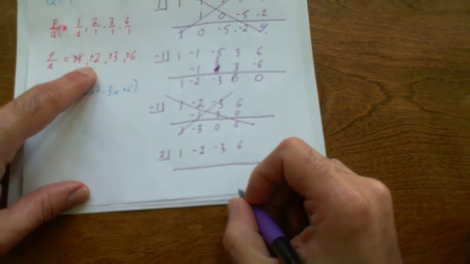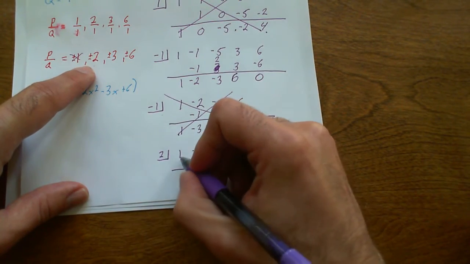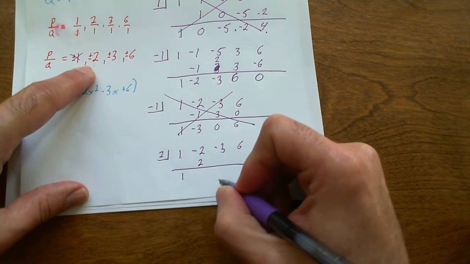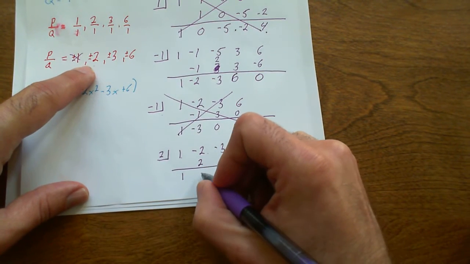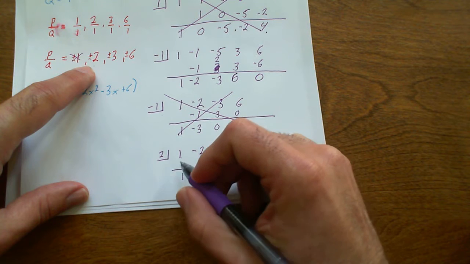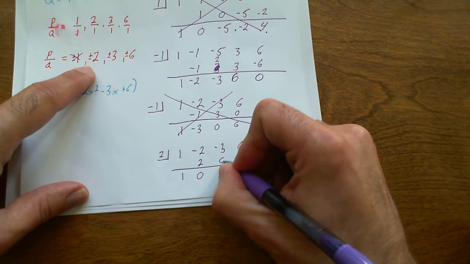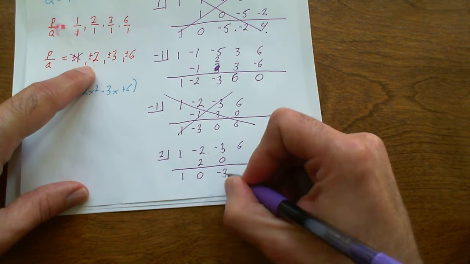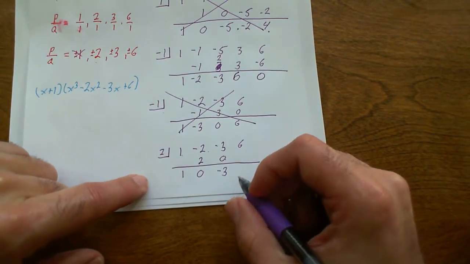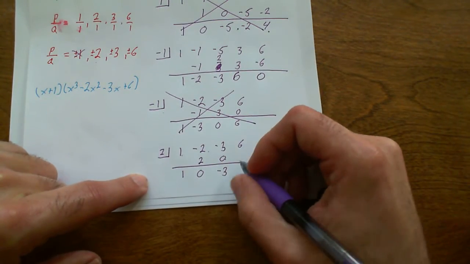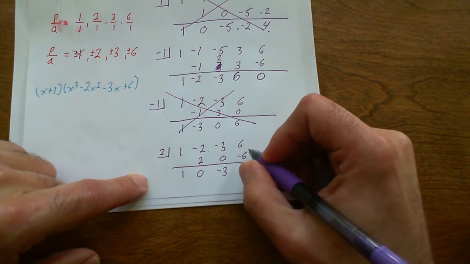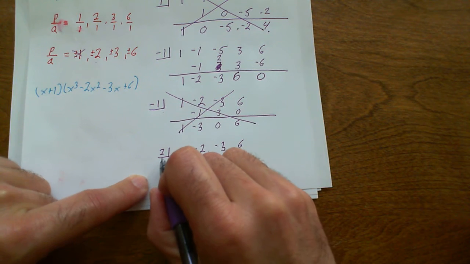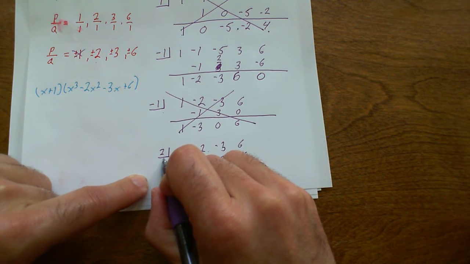Okay, synthetic division. Bring my 1 down. What's 2 times 1? 2. What's negative 2 plus 2? 0. What's 2 times 0? 0. What's negative 3 times 0? Negative 3. What's 2 times negative 3? Negative 6. And 6 minus 6 is 0. And guess what? My 2 is another factor.